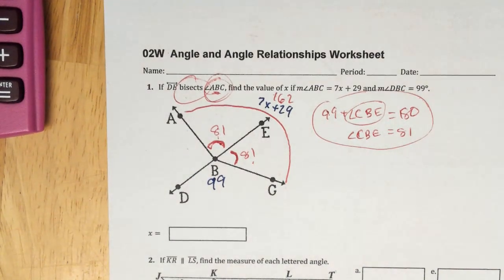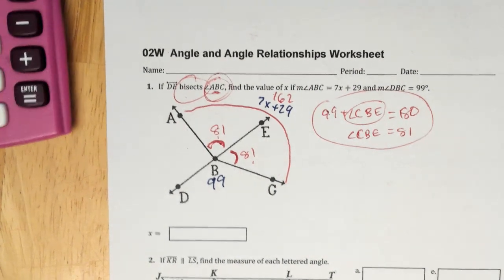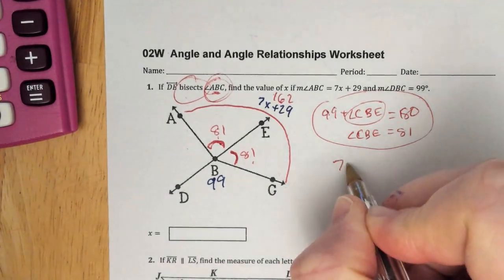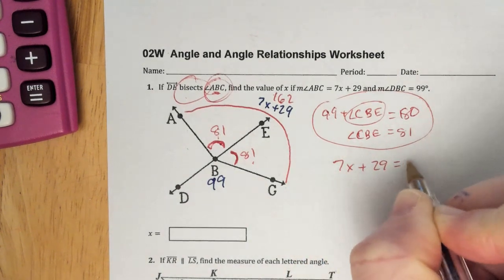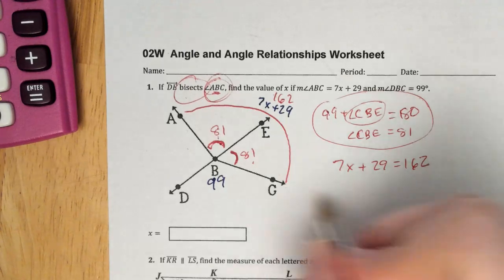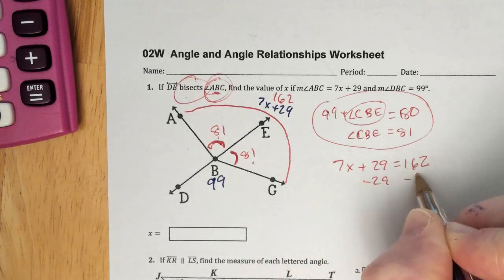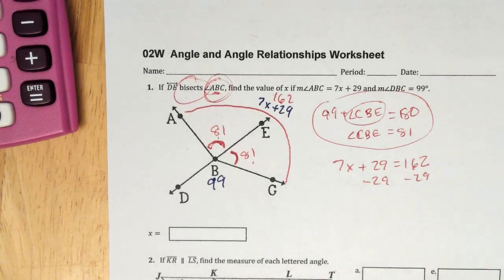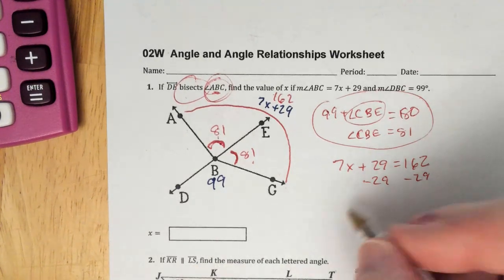So we're going to set 7x plus 29 equal to 162. All right, so then set those two equal. Solve for x. Subtract 29, and you're going to get x. And that's all they asked for. So that's your job to finish that off.